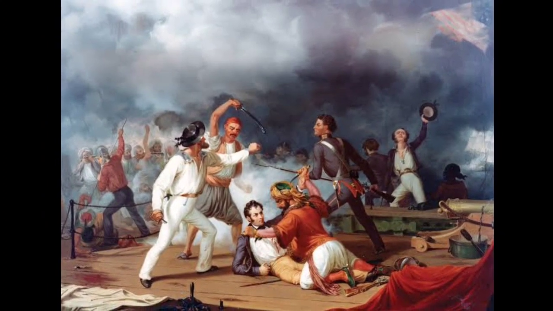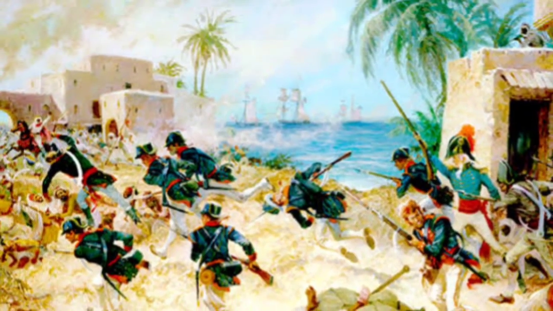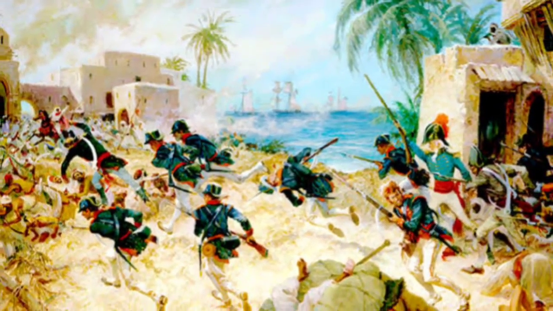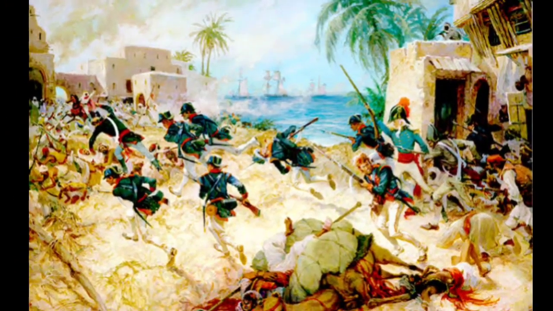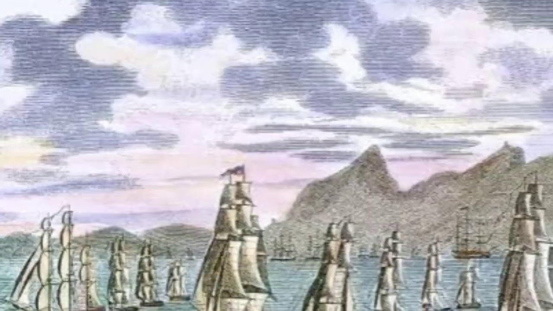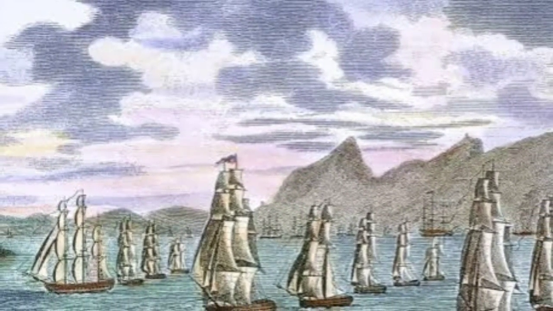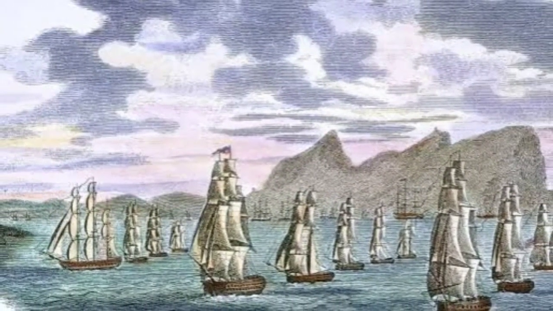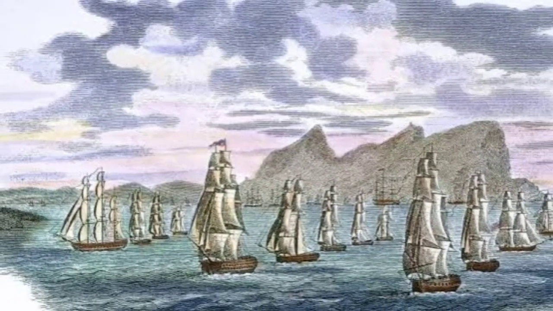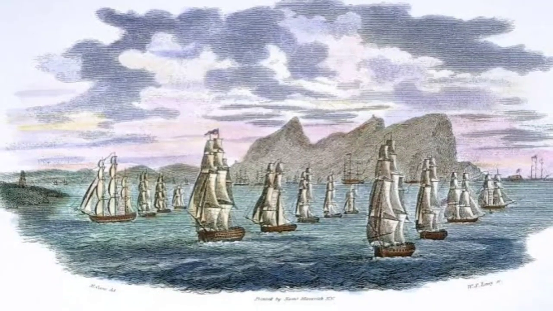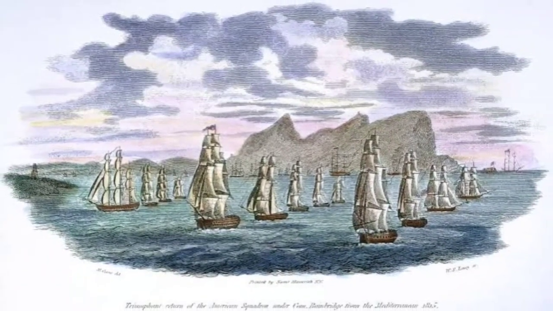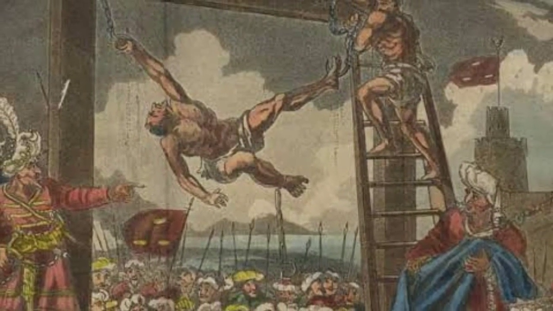Declaration of war and naval engagements. The conflict began with the United States declaring war on the Barbary States. The U.S. Navy, led by Commodore Decatur, conducted a series of successful naval engagements against the Barbary pirates. In particular, the American forces achieved notable victories in battles against Algiers and Tripoli, crippling their naval capabilities and reducing their piracy activities.